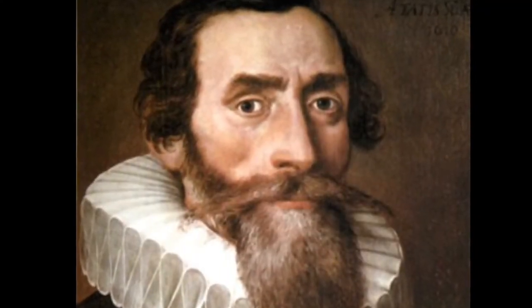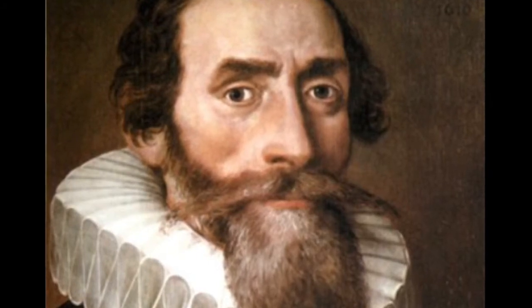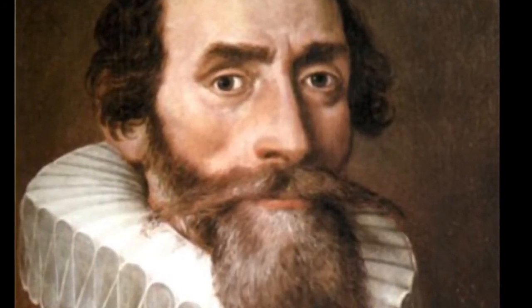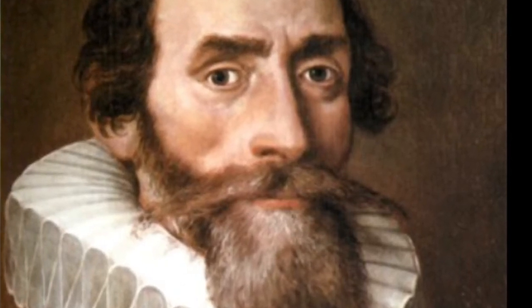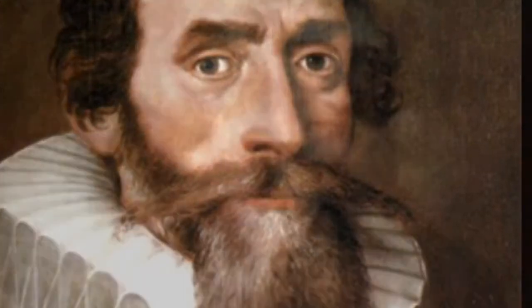Kepler had many ideas, including that when the planets are closer to the Sun, they move faster. A planet's period squared is its distance cubed, or 1 astronomical unit. Planets revolve in ellipses. He changed the Copernican model, and he invented the laws of areas.